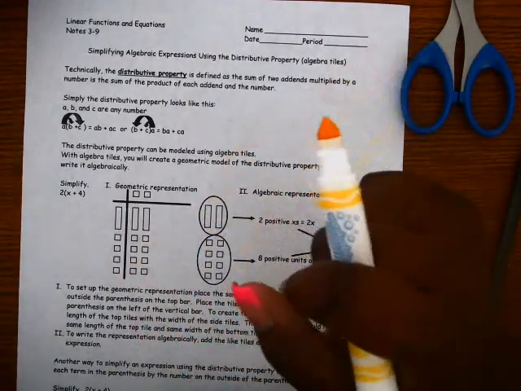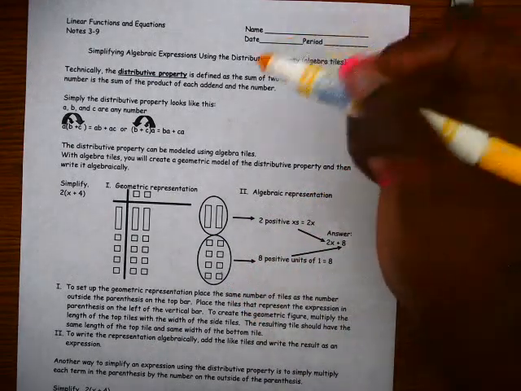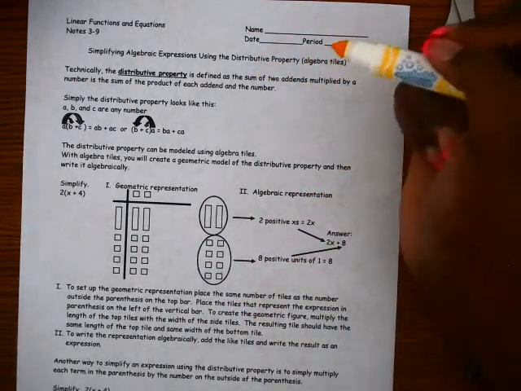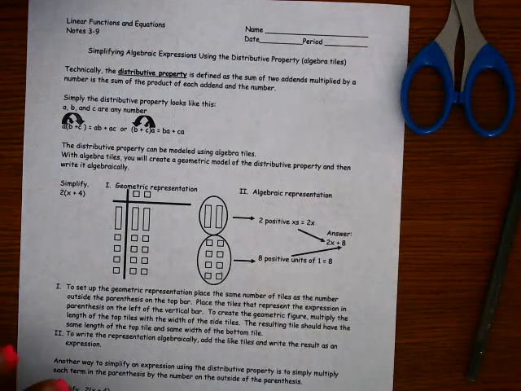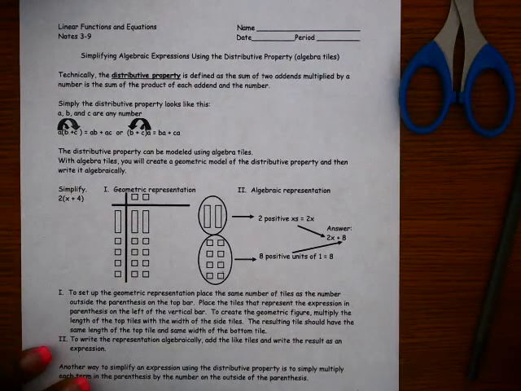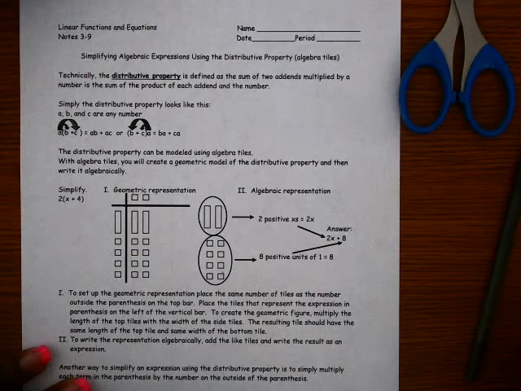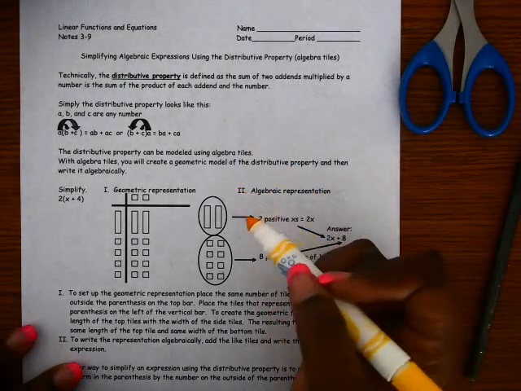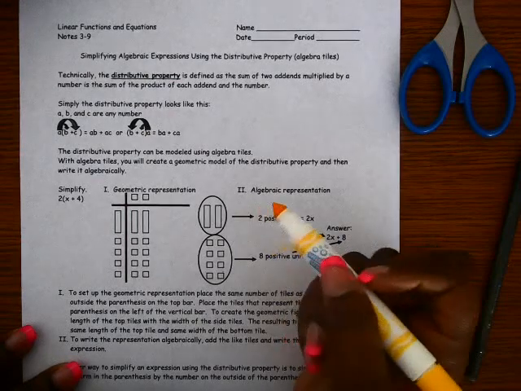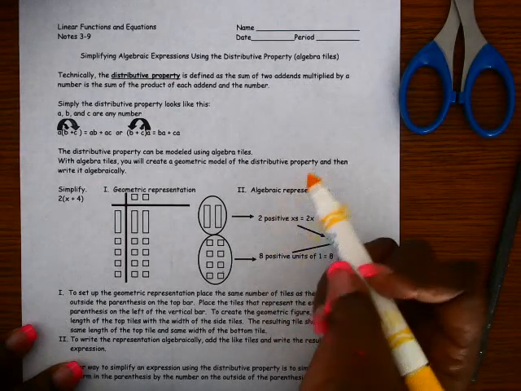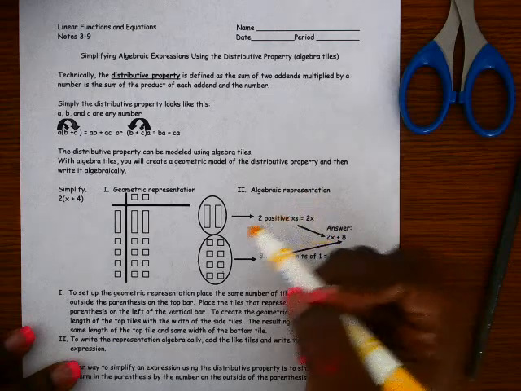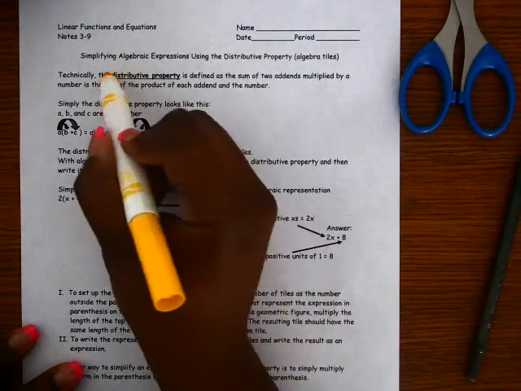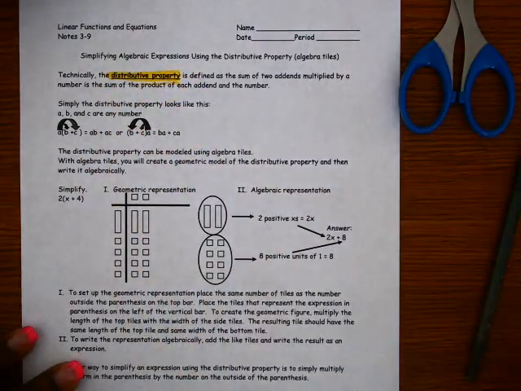So today you will do notes on the distributive property using algebra tiles. Today we're going to learn about the distributive property, which is defined as the sum of two addends multiplied by a number, and that is the sum of the product of each addend and the number. So I'm going to explain all that I just read to you.